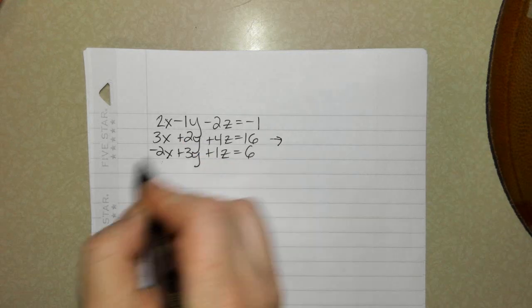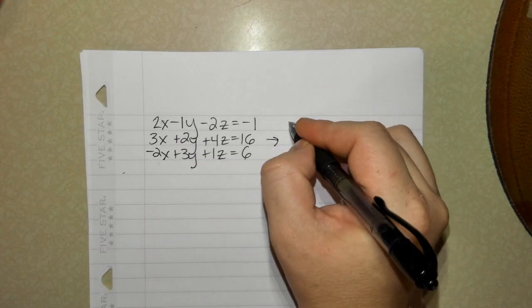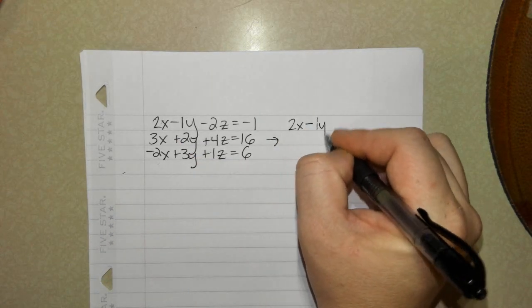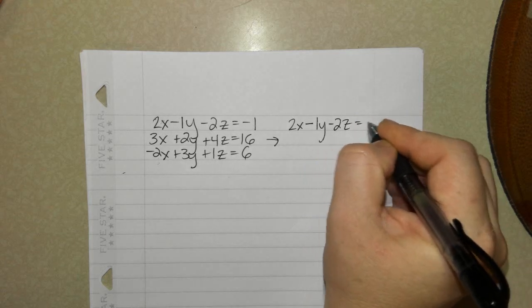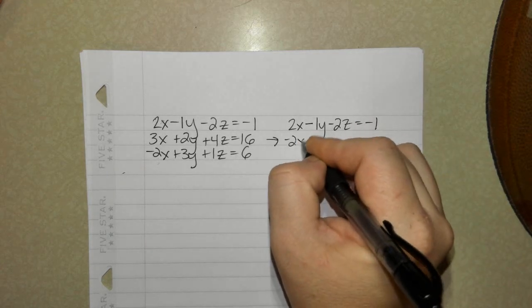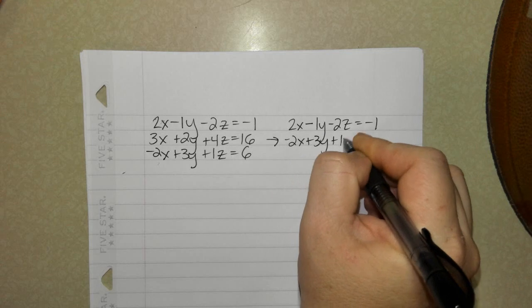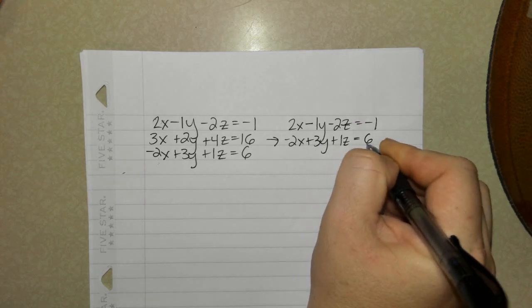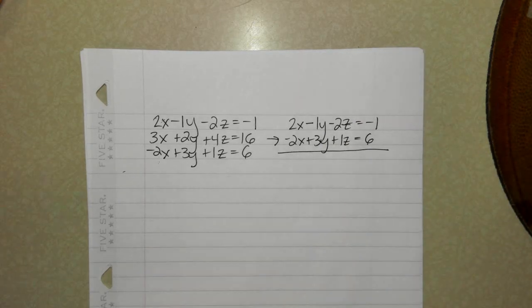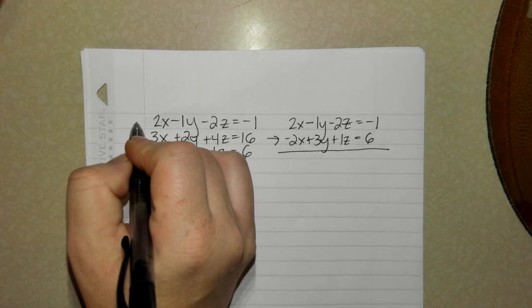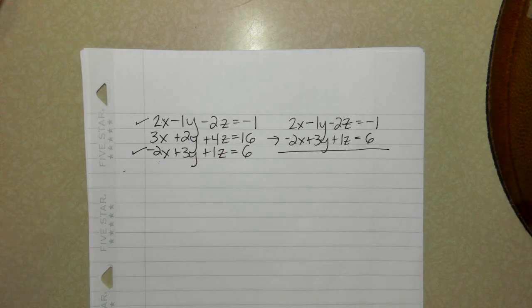So I'm going to write the first and the last equation to the right. I use the first and I use the last. I'm going to maybe make a little check mark here so I remember I've used the first and the last. And now it makes it easy. I don't need to multiply by anything for any variable to be eliminated.